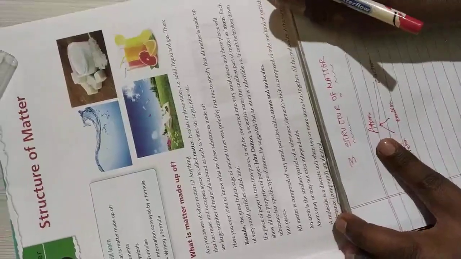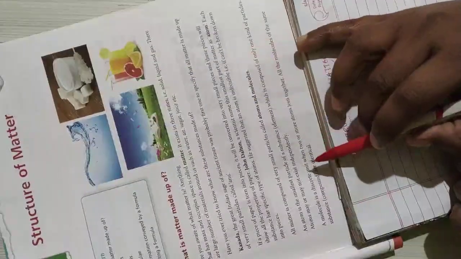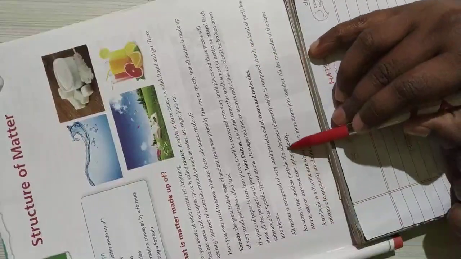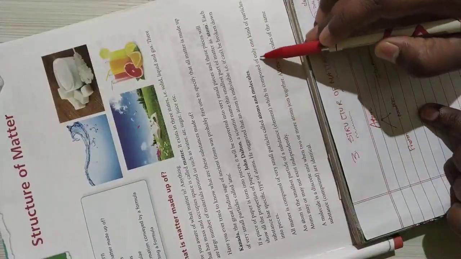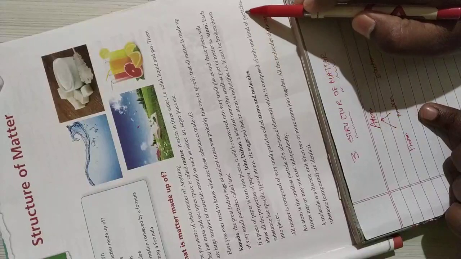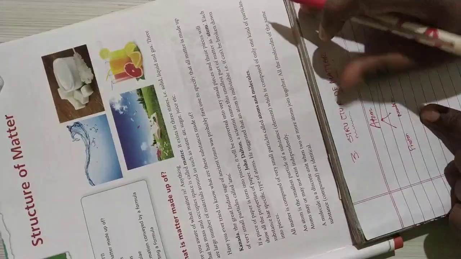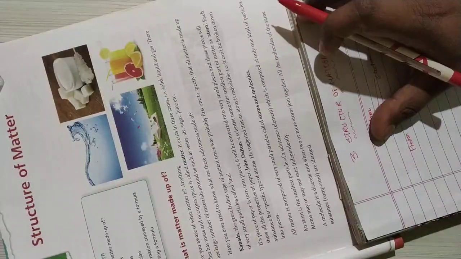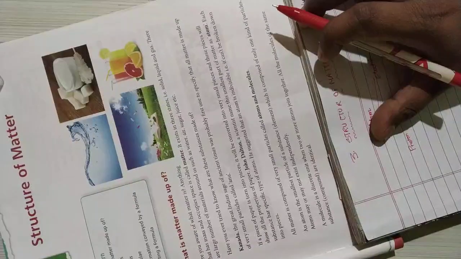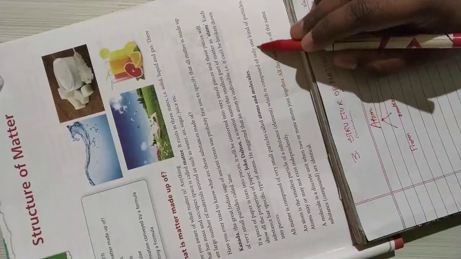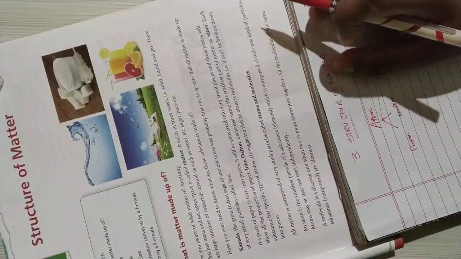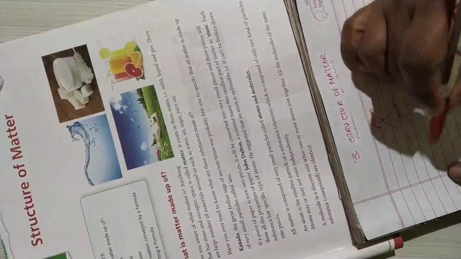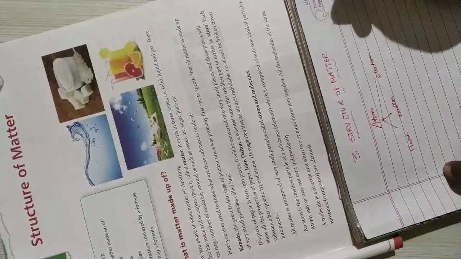So what is the definition of atom? Atom is the smallest particle of a substance which is composed of only one kind of particle. We have already discussed that atom is the smallest particle of any substance or matter which is composed of only one kind of particle. In an atom, we have only three particles: proton, neutron, and electron.